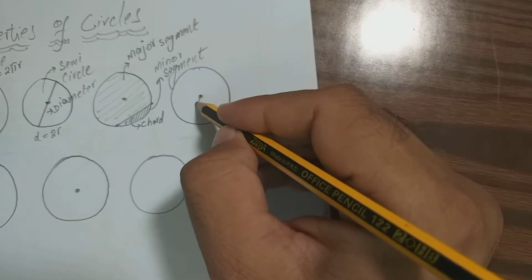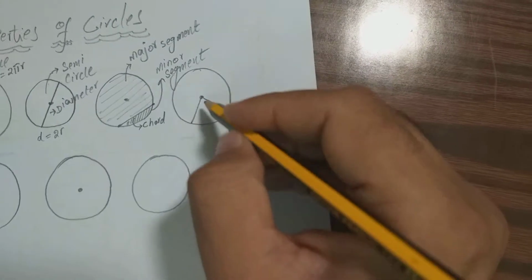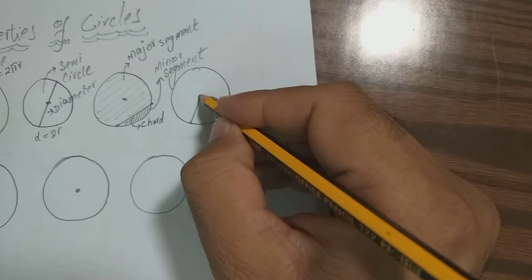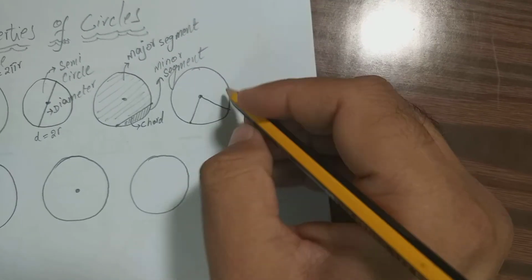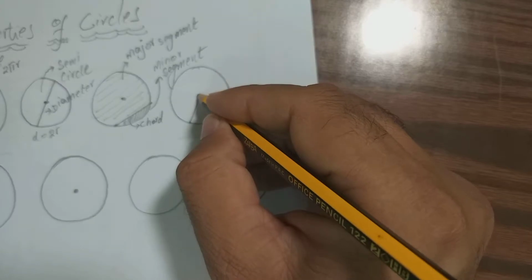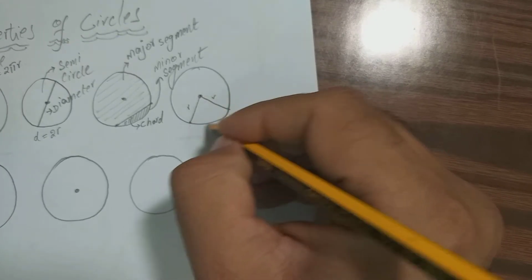If a line goes from the center to the circle, the two radii joining the circle make a sector.